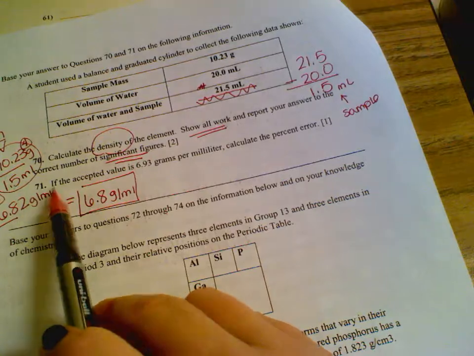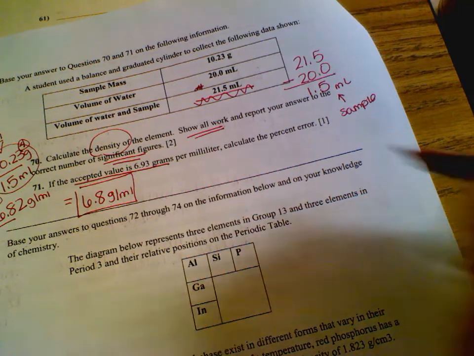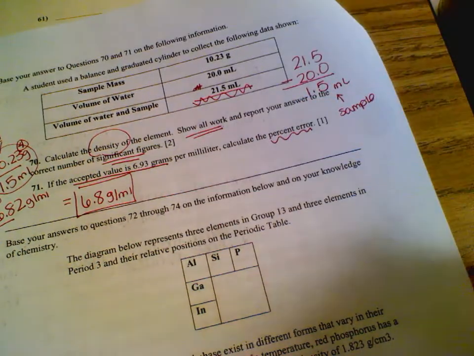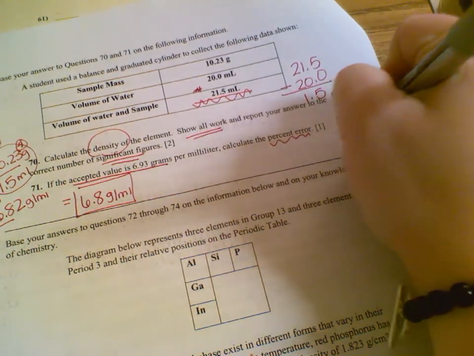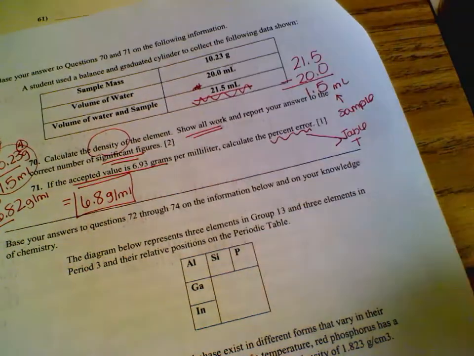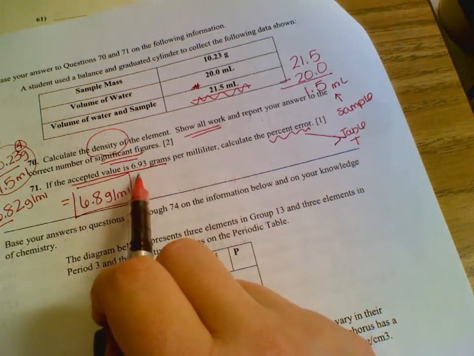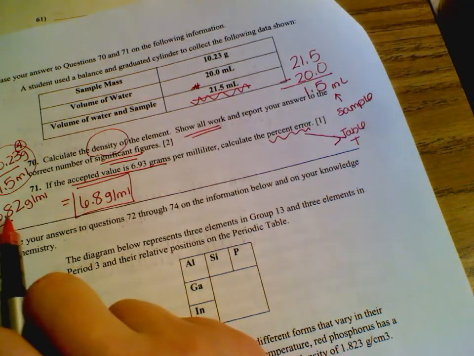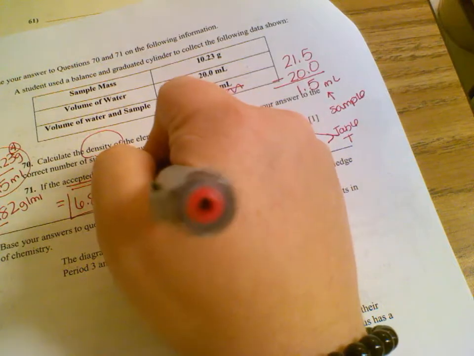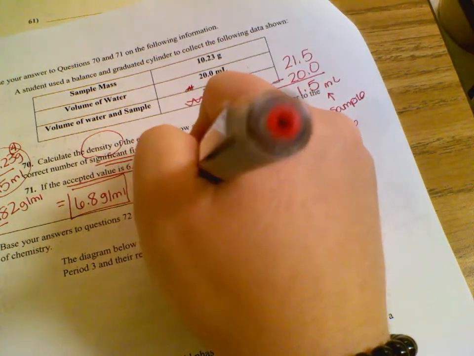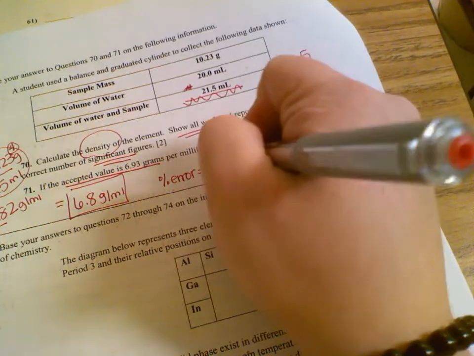Now in 71, it said if the accepted value is 6.93 grams per milliliter, calculate the percent error. Remember, percent error is on the back of your reference table on Table T, where you can get that equation. It is measured minus accepted over accepted. So they just told you this was accepted. So this must be my measured then. I'm going to use my significant figures. So my percent error, my measured was 6.8. My accepted, 6.93.